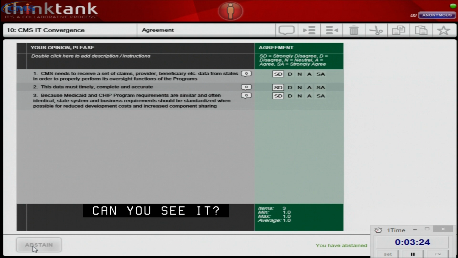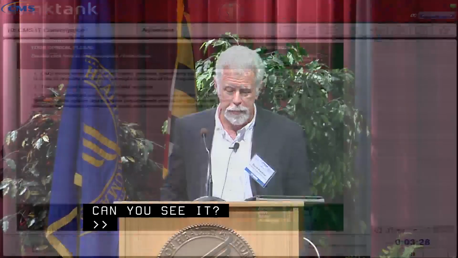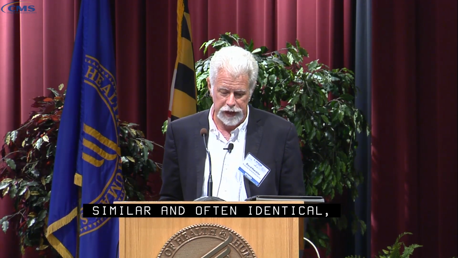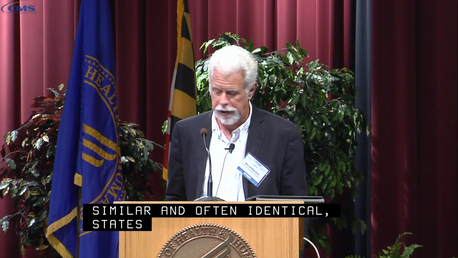Because Medicaid and CHIP program requirements are similar and often identical, state system and business requirements should be standardized when possible for reduced development costs and increased component sharing.